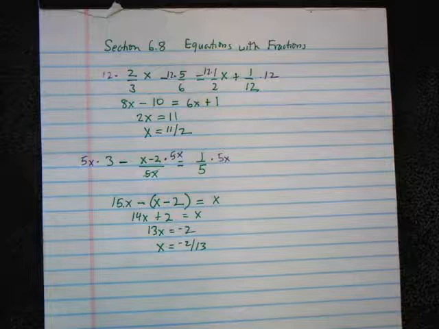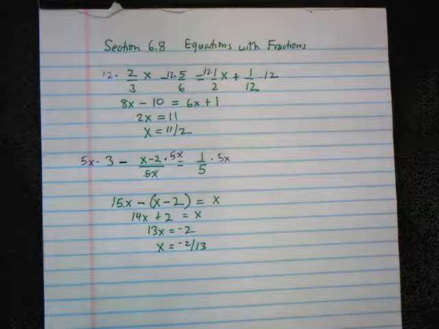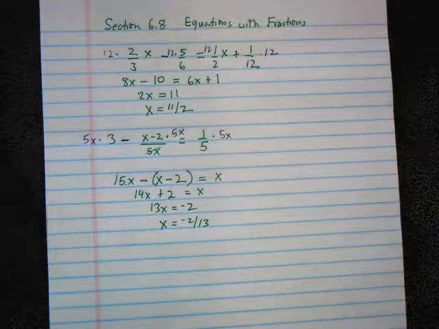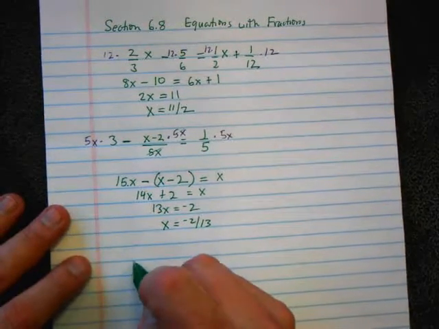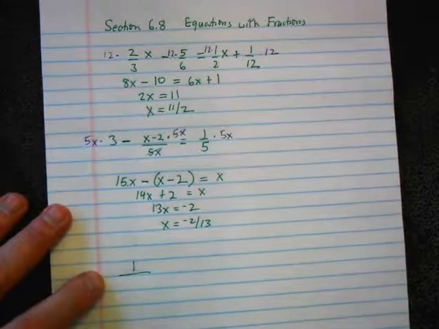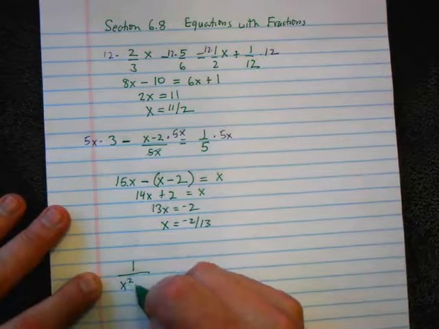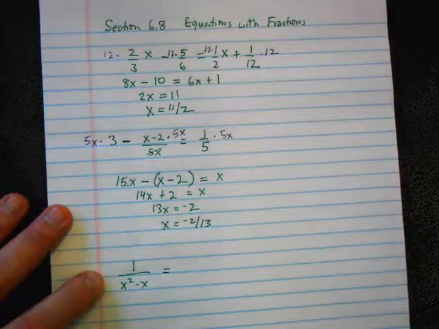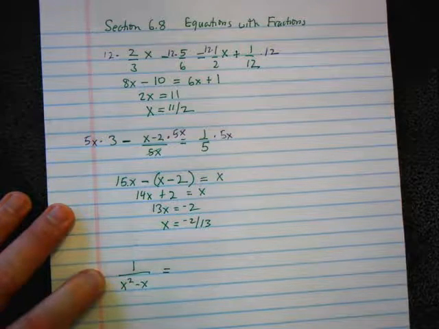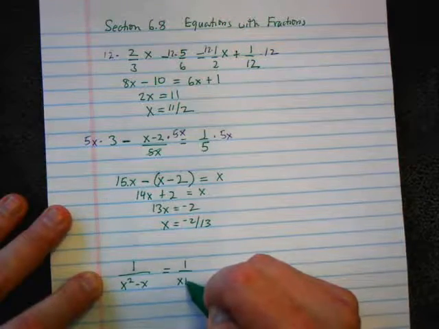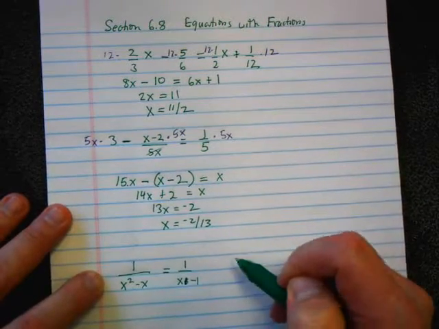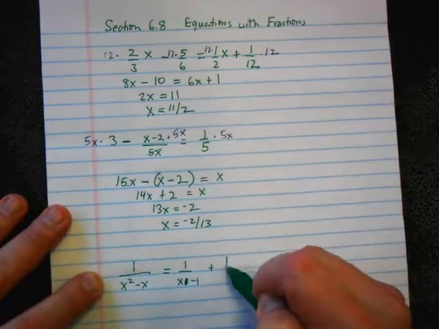When you have x on bottom, there is something you need to be careful of. Let me see if I can find a problem that will do what I want it to do. Let's try this one, and we'll talk about what we need to be careful of. 1 over x squared minus x equals 1 over x minus 1 plus 1 over x.